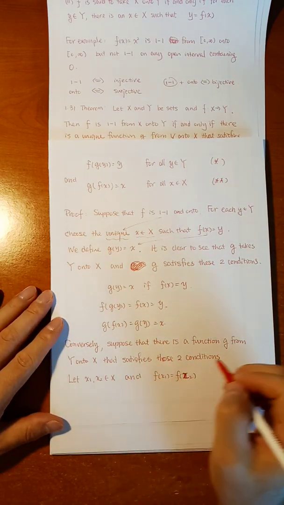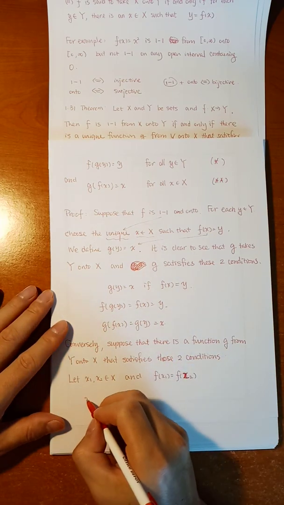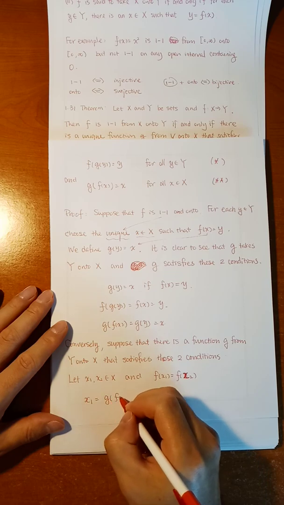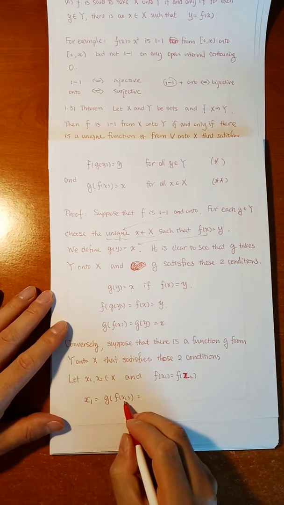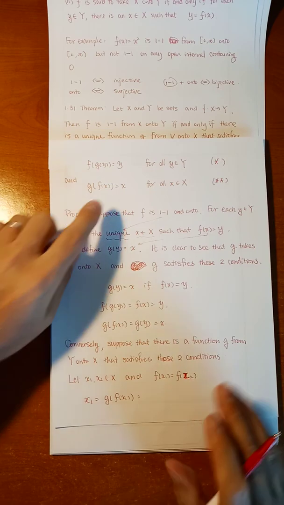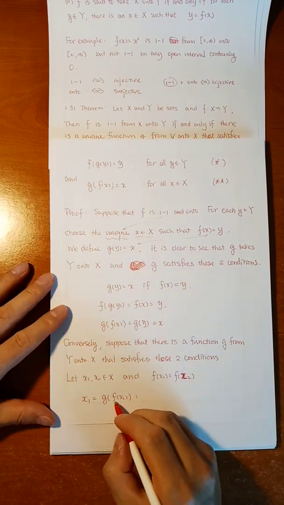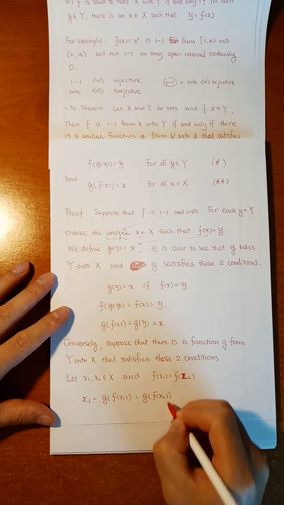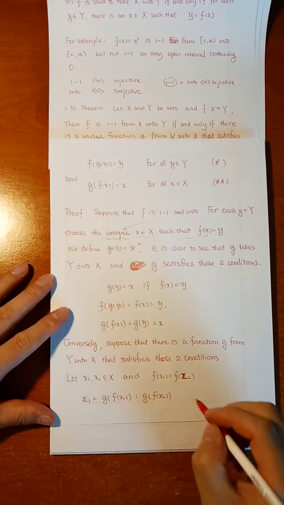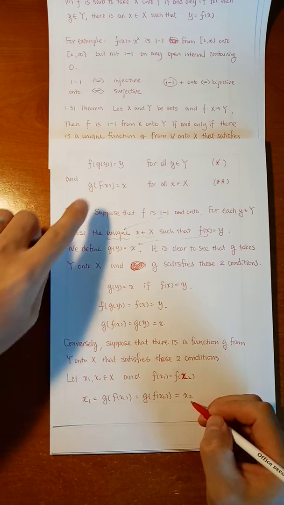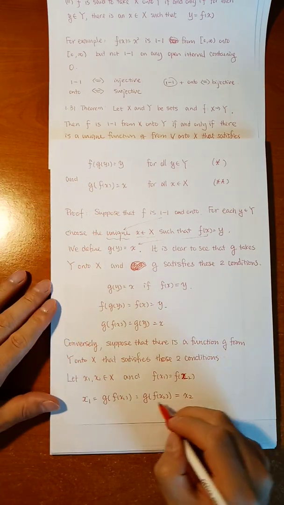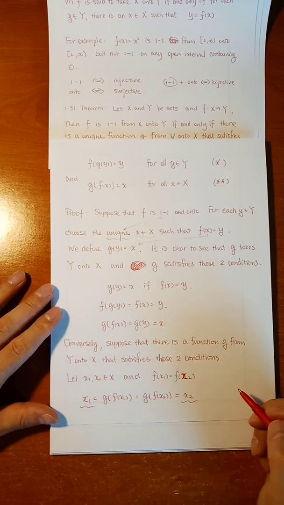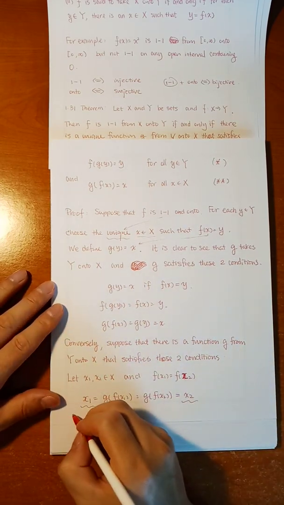Then what do we have? Okay, so x1 is g(f(x1)), by the second condition. And f(x1) is f(x2), so it's g(f(x2)). And by the same condition, g and f cancel, and you get x2. So we have x1 is equal to x2, and f is one-to-one.